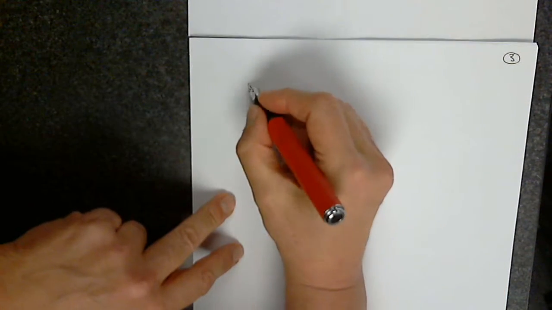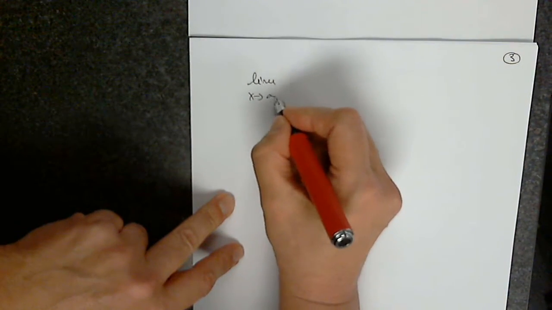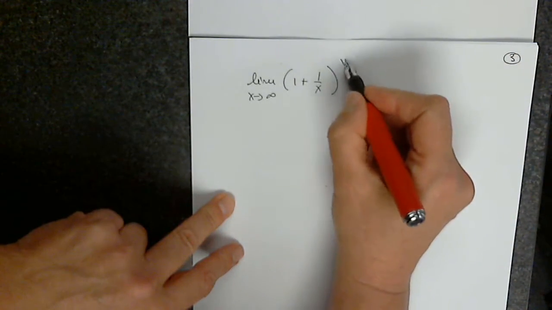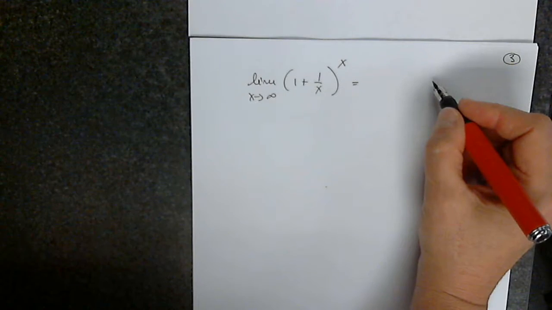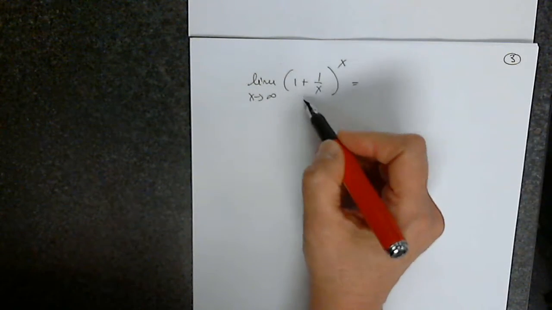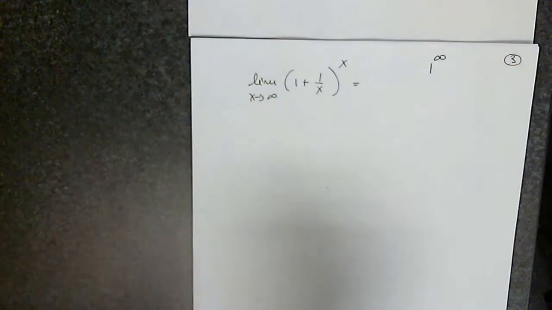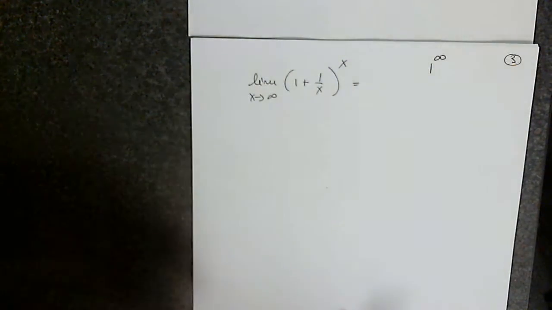Okay, so here's another situation. Limit x approaches infinity from 1 plus 1 over x raised to x. I need to identify what this is. When x approaches infinity, what do I get? Where does this go? 1 plus 0. Yes, and this? So what do you think I'm going to do?